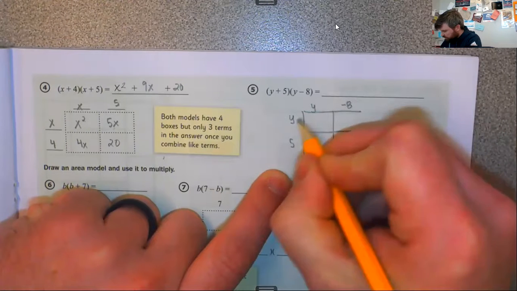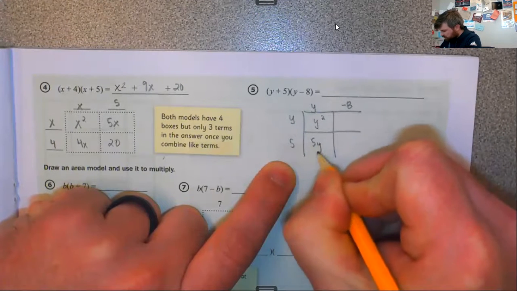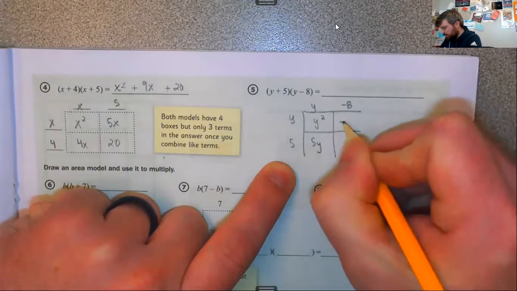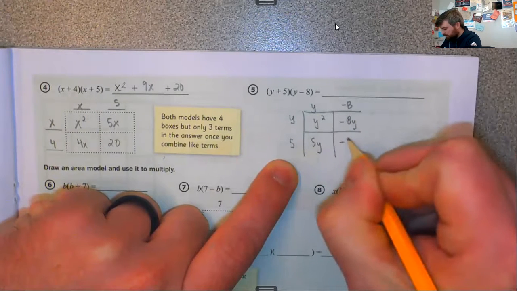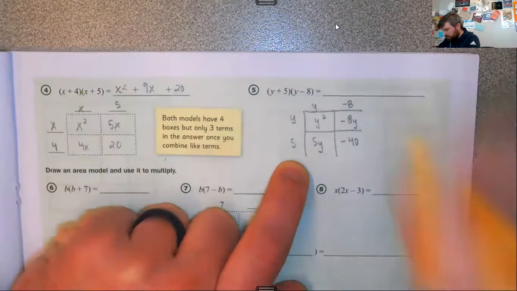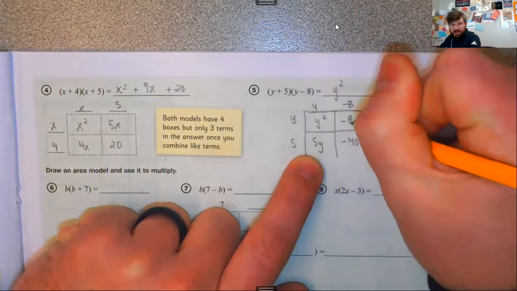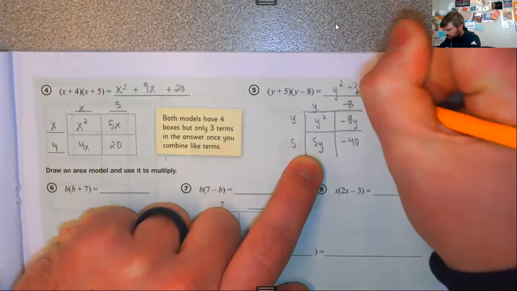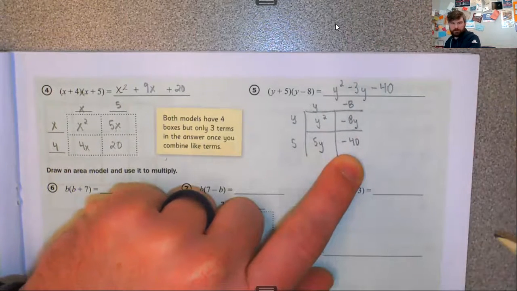Okay, y times y is y squared. Y times 5 is 5y. Y times negative 8 is negative 8y. And 5 times negative 8 is negative 40. Okay, so you have y squared, 5 minus 8 is negative 3y, minus 40.